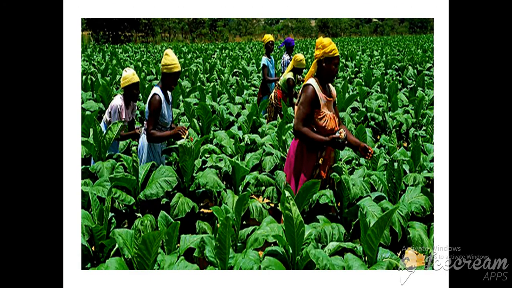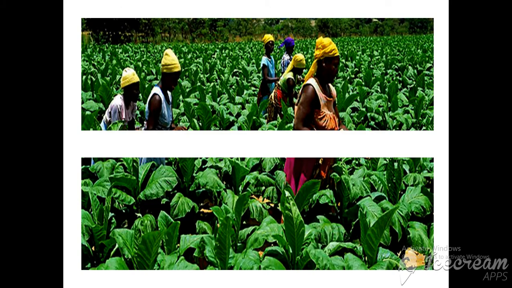Then also we have another photo there, so we can see the vegetation there, those crops, tobacco. If you look at the vegetation, it is green, which automatically indicates that the season at which the photo was taken was rainy season or wet season.